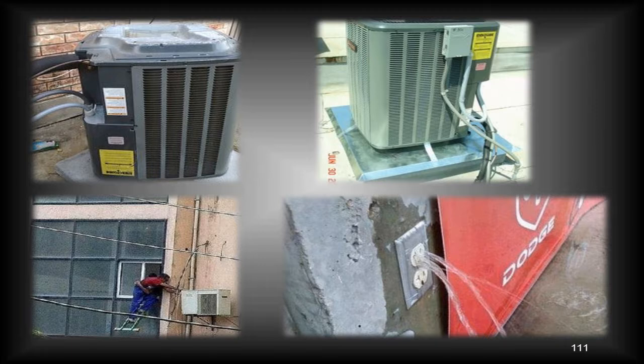The one in the lower left is just silly. Mechanical code and most codes actually indicate that you have to have 30 inches wide, 30 inches deep of working space in front of the serviceable panels. This guy clearly does not have that in that lower left-hand picture. If you notice really clearly, there's somebody holding that guy. You can see his arms wrapped around his waist from inside of that building.